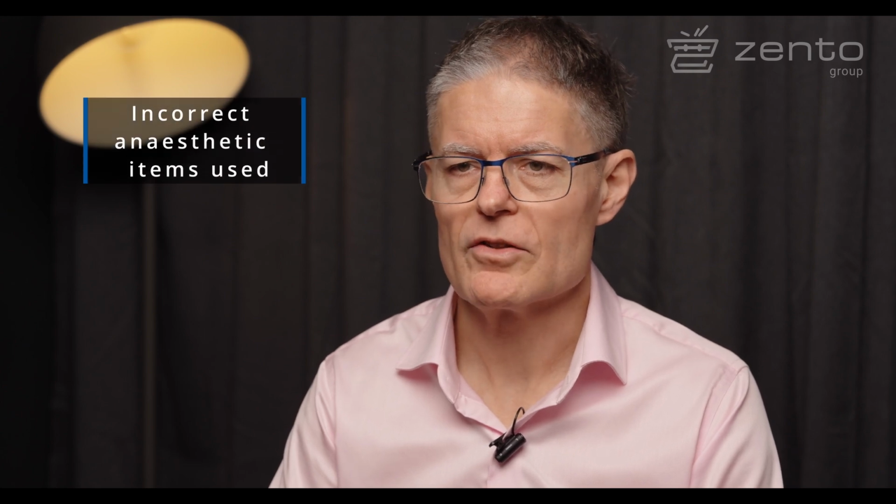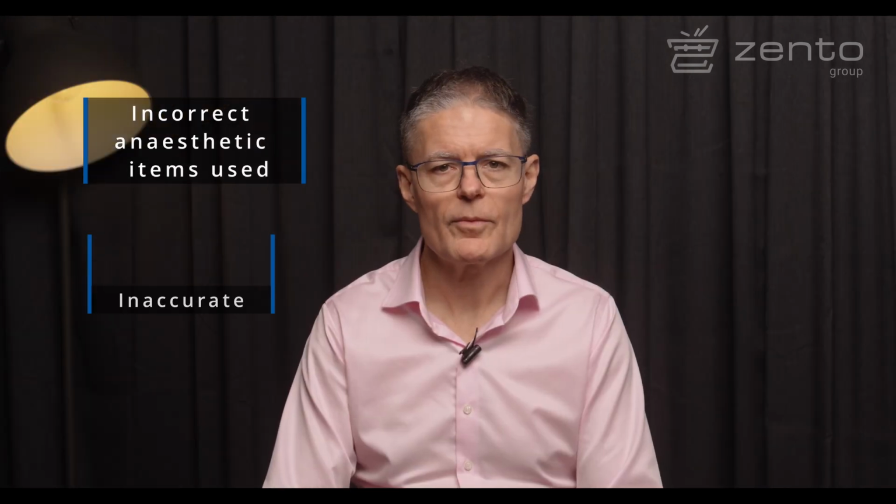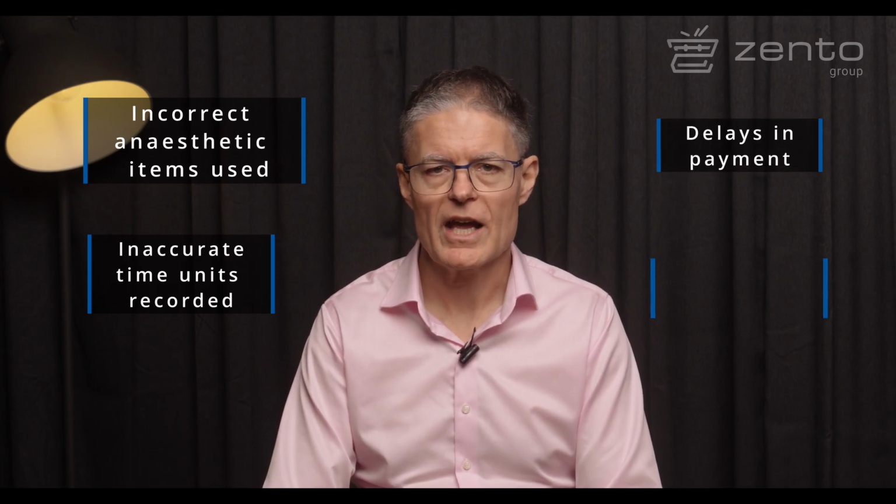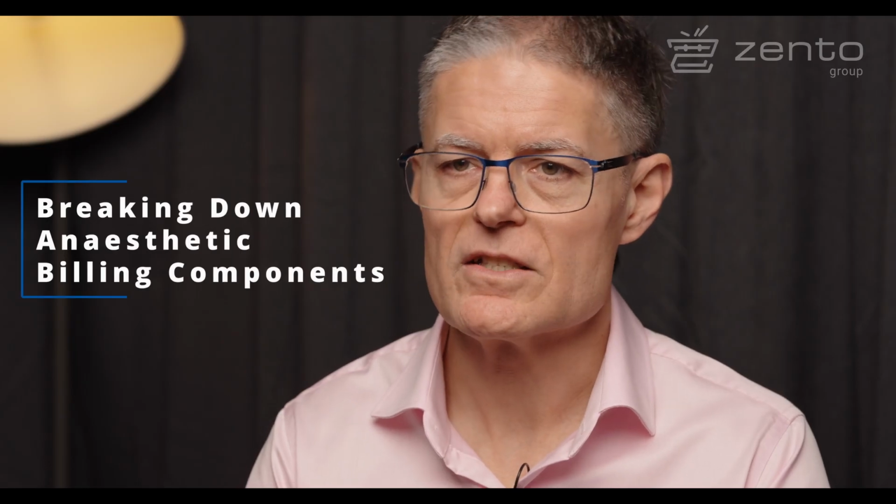can lead to problems. Imagine, after a long day in theatre with complex patients, everything went smoothly, but then weeks later, you find out your claim has been rejected. Why? Maybe the anaesthetic item you claimed was the wrong item based on the surgical procedure, or perhaps the time units were inaccurately recorded. These kinds of errors can lead to delays in payment, or even no payment at all. And when you've got a mortgage and tax to pay, these delays can be stressful. This is why understanding anaesthetic billing is so important.